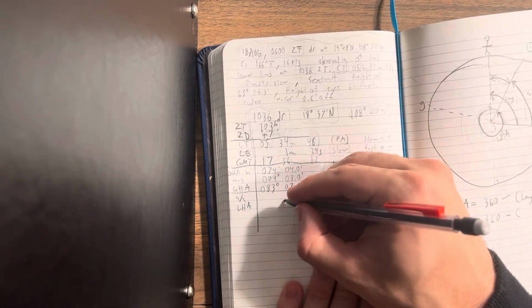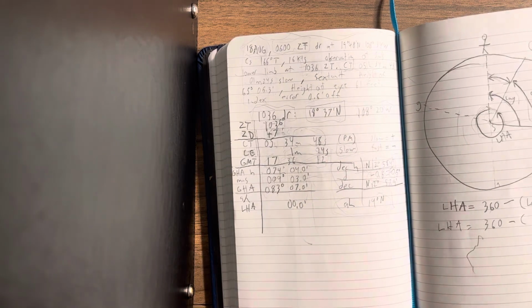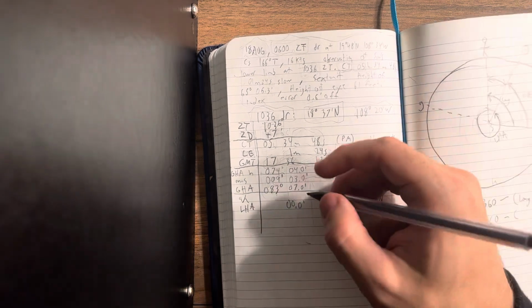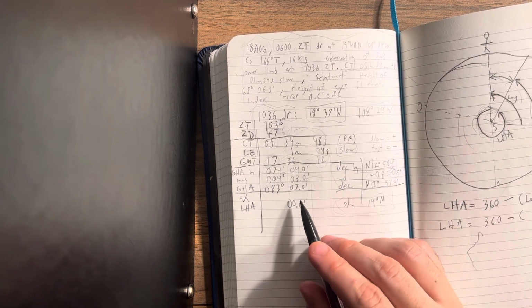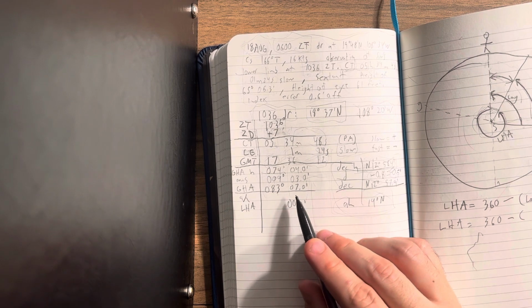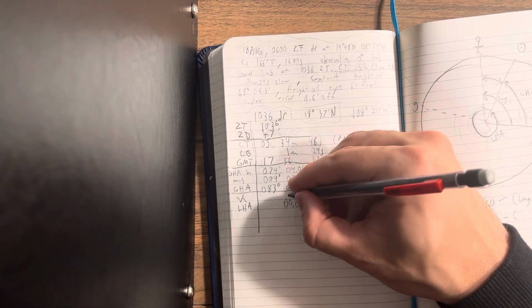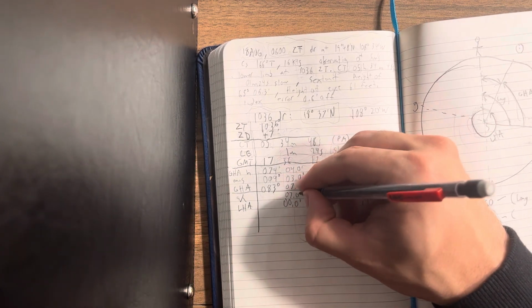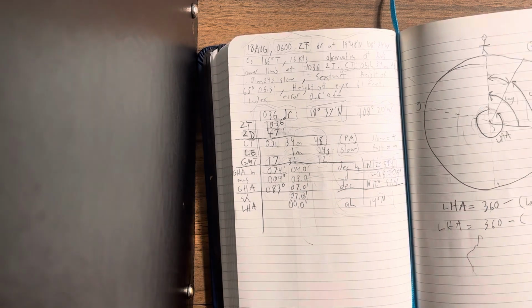In fact, we can already write down here that the LHA has a minute value of 0 minutes. So what do you need to subtract 7 minutes from to get 0? You need to subtract 7. So we need our assumed longitude to have a minute value of 7 minutes.